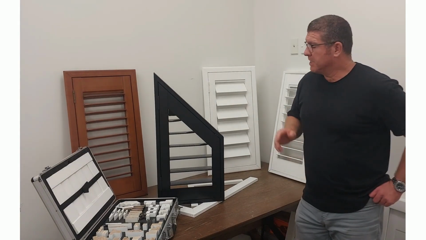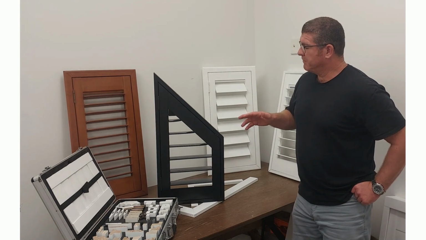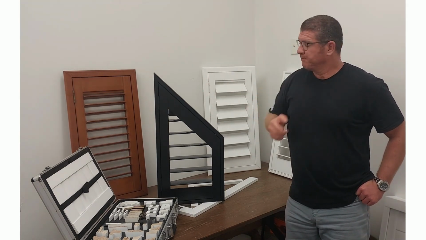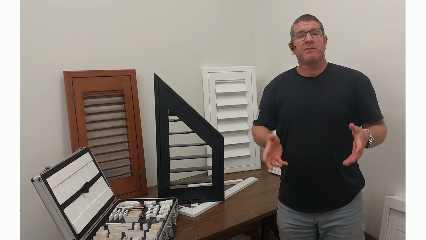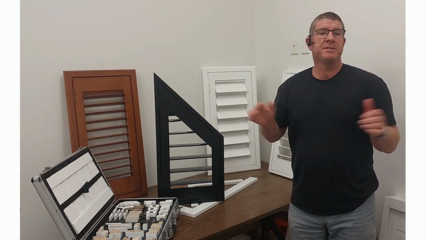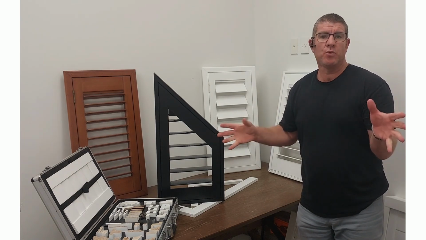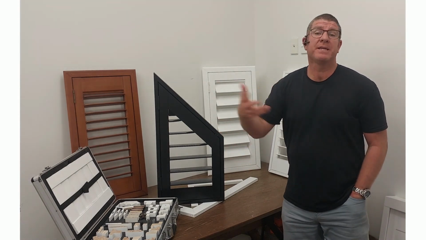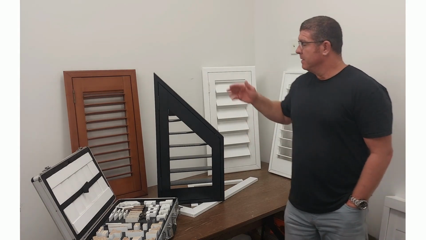With this video here, I just really wanted to quickly cover off a shaped window or a triangle window. So there's lots of scenarios where we've been asked about triangle windows and 100% possible. So let's just walk you through what it looks like and what are the complications or what's the outcome.